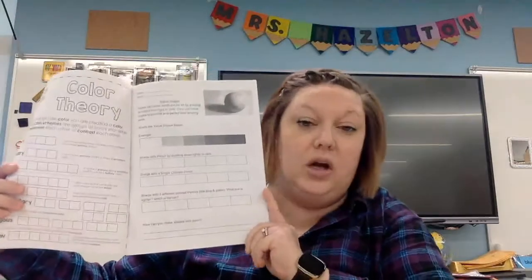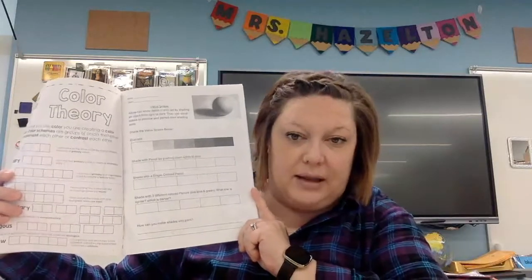So we're going to get out our workbooks, take our paper and put it to the side, because we are going to be doing a worksheet all about learning how to shade an object. That means going from light to dark. That's what we call value. We've got a short video to watch, and then we are going to be doing some value shading today. Okay, let's go.